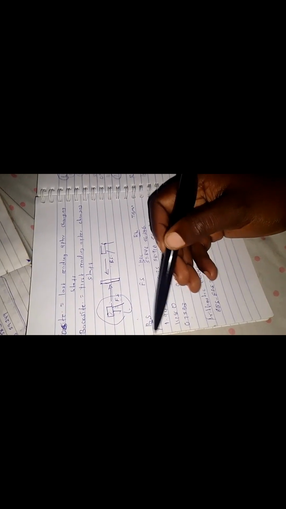For the summation of backsights, you add all of these, then you subtract all of these, and you find a value. It must be equal to the first reduced level minus the last reduced level, that is 56.346 minus 58.918. Then the summation of backsights, you add all of this minus all of this.